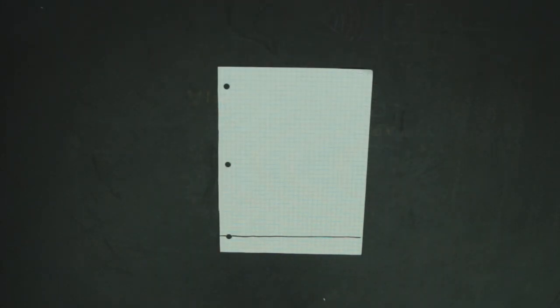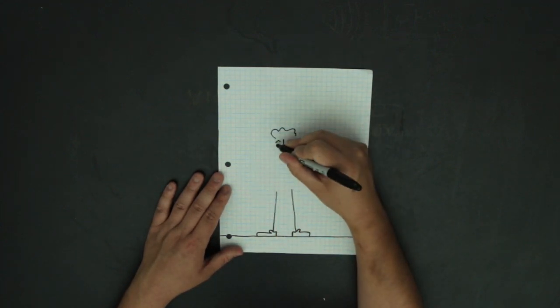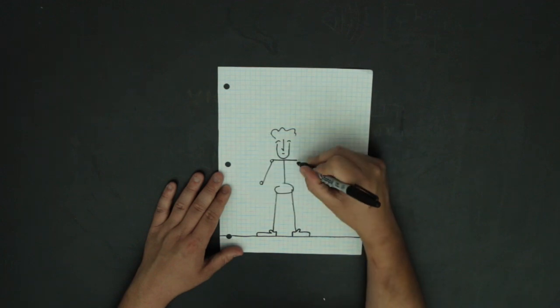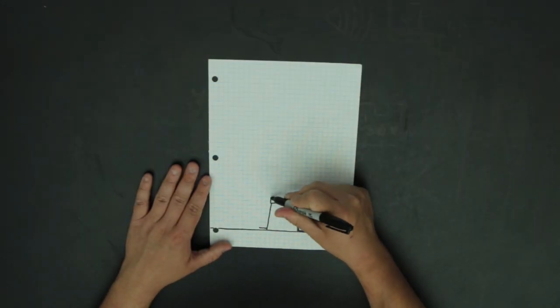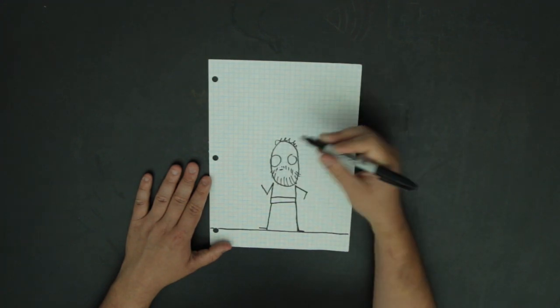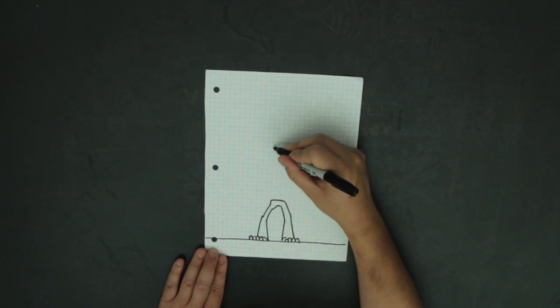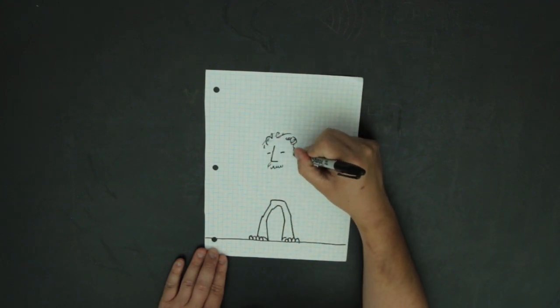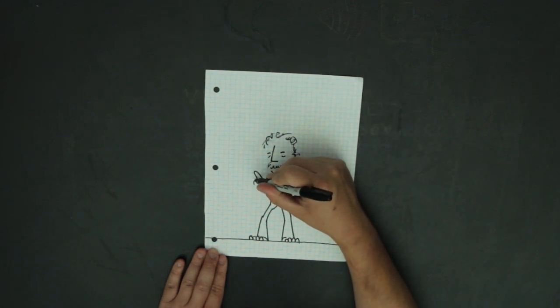To start things out, have your students first draw a horizontal line 4 squares up from the bottom of a piece of graph paper. Then tell your students to draw a picture of themselves on this piece of paper, with their feet standing on this line. It doesn't matter how artistic these drawings are. They can be stick figures, but each representation should include shoulders, elbows, hands, pelvis, knees, and feet.